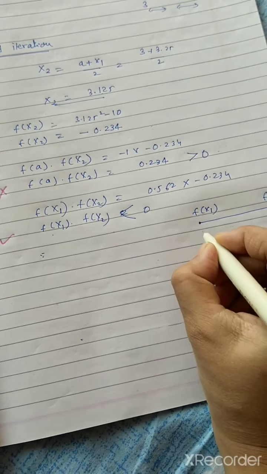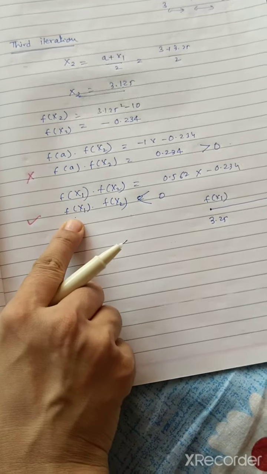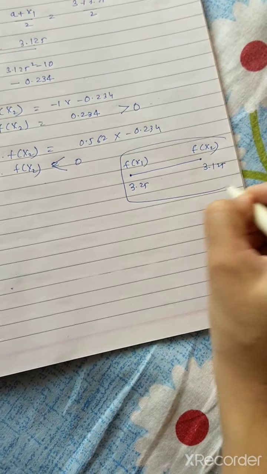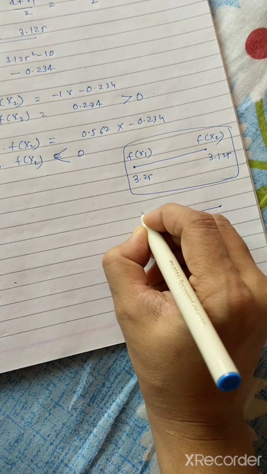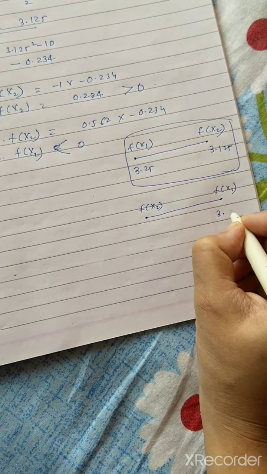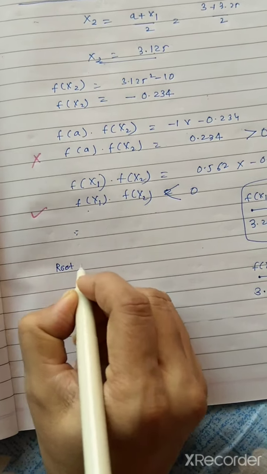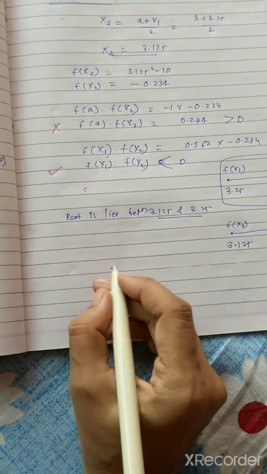What was x1? The value of x1 is 3.25 and what is the value of x2? 3.125. Now see, we are replacing with a, so in place of a we have to write x2, understood? So whatever is written here, we have to write the exact opposite. So f of x2, f of x1 will be as it is, 3.25 and this will be 3.125. Now root lies between what? We'll write over here: root lies between 3.125 and 3.25.